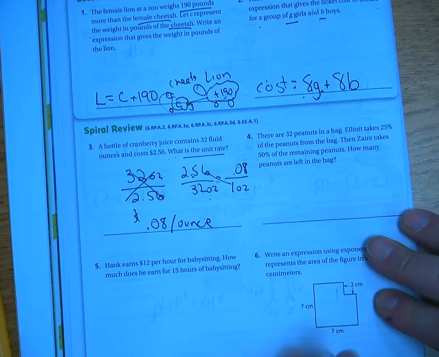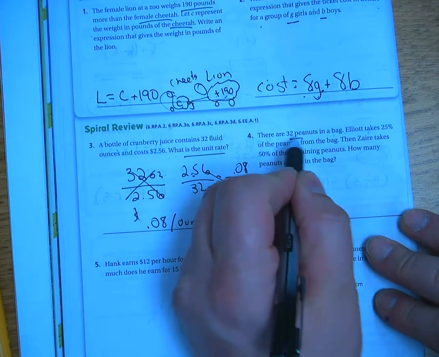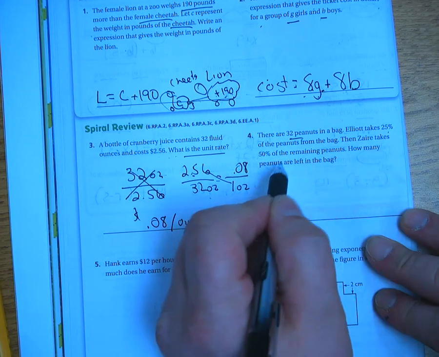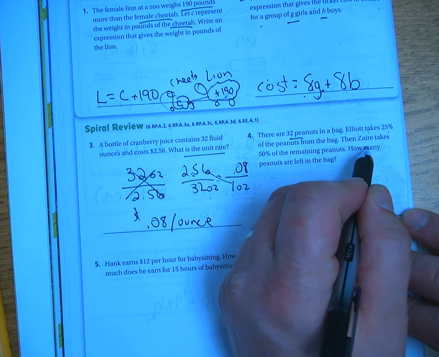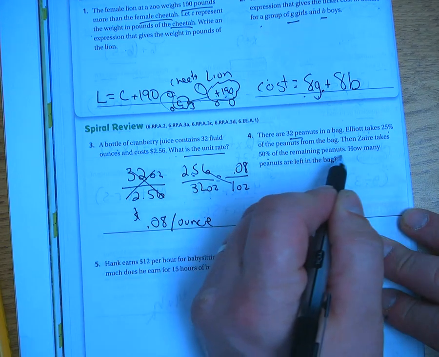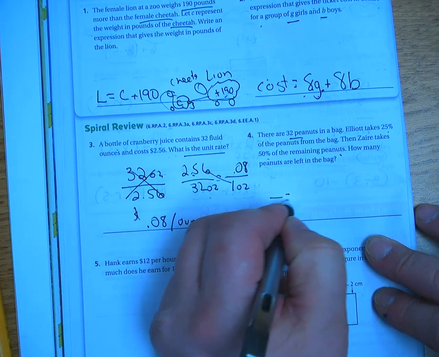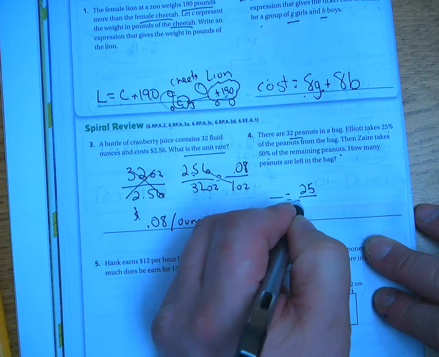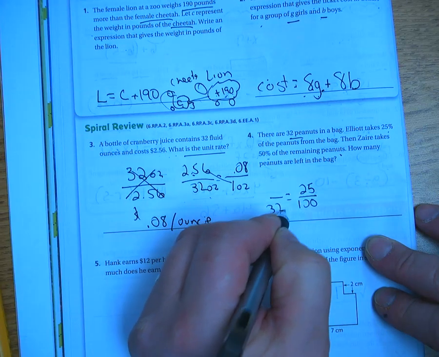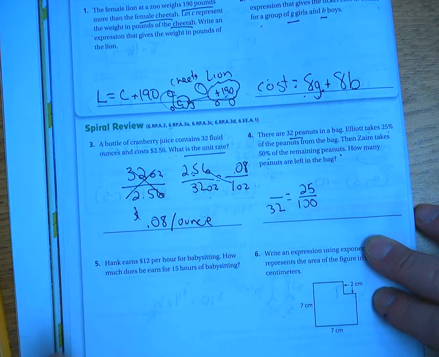There are 32 peanuts in a bag. Ellison takes 25% of the peanuts from the bag. Then Zaire takes 50% of the remaining peanuts. How many are left? So let's figure this out first. We've got 25% of 32. How many is that?